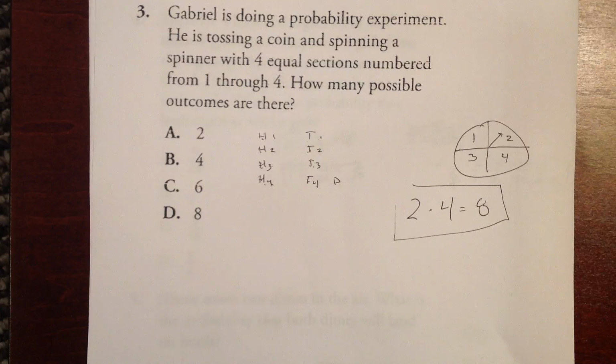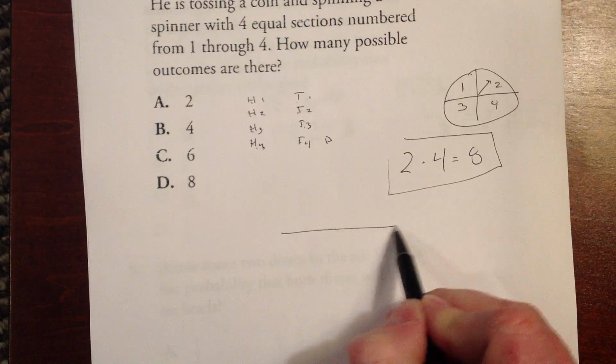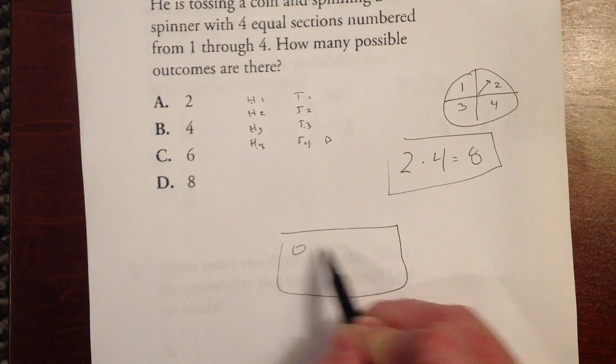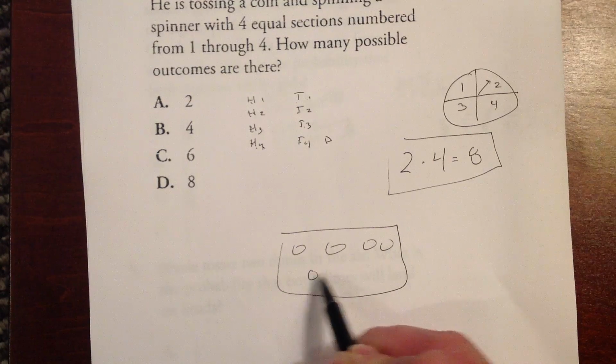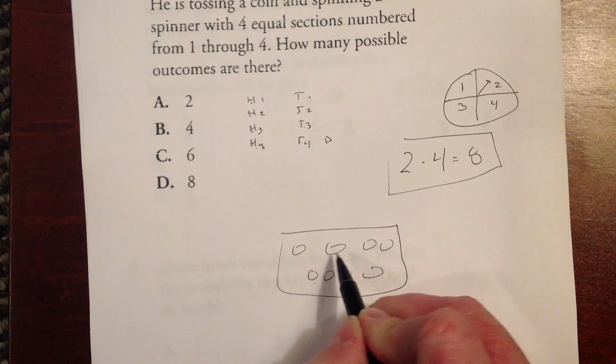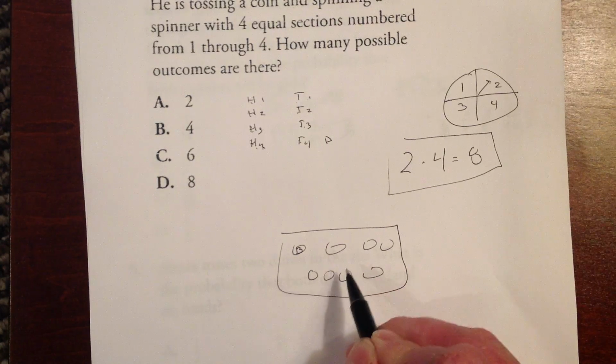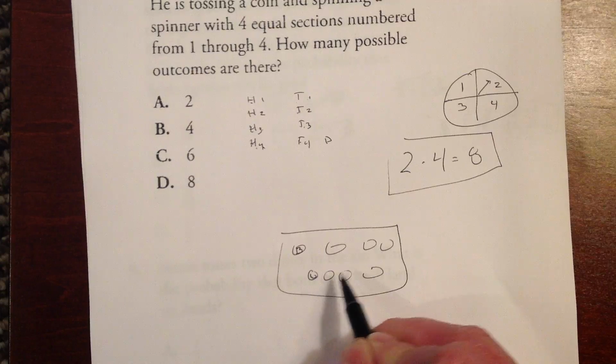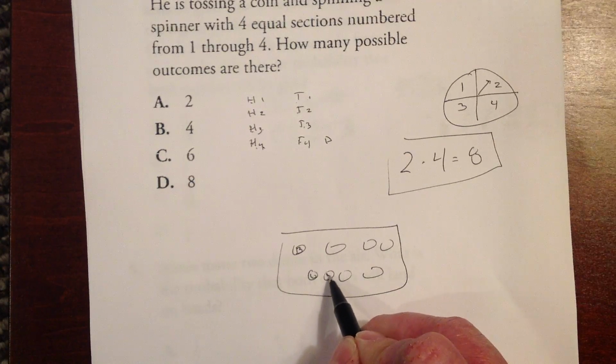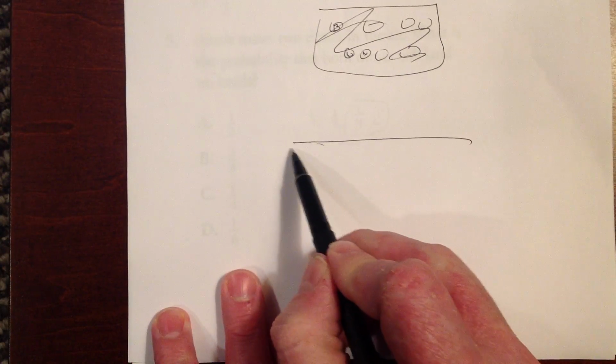Now, let me give you an example of a dependent event really fast before we move on to it. I've got a bunch of socks here in a drawer, and the ones on top here, these are all blue or black, and these are all white. Let me make a better picture. I got a drawer.